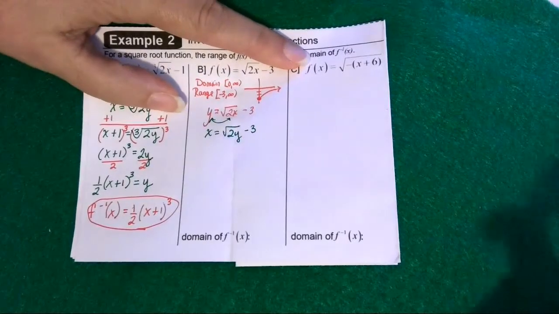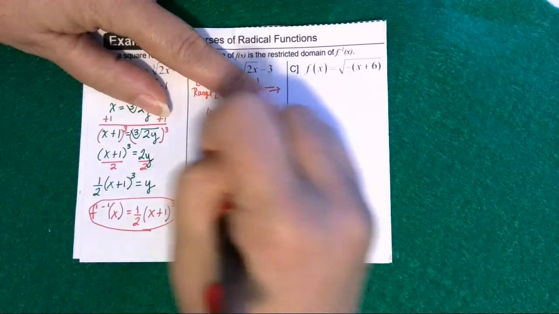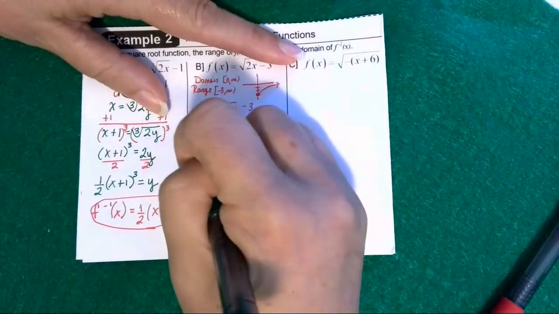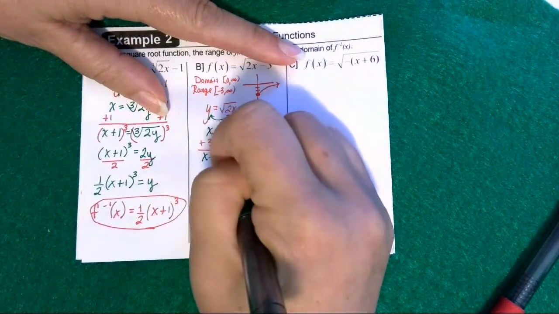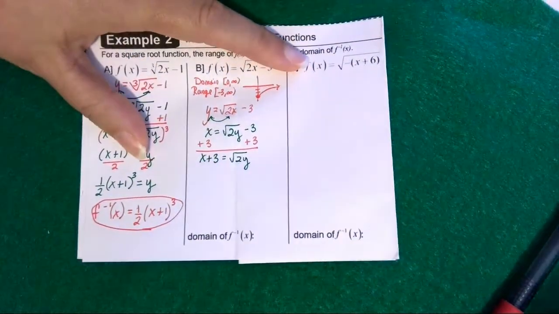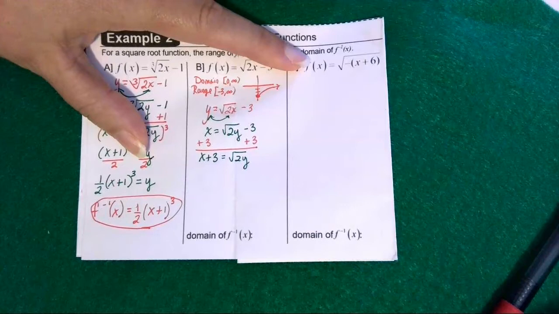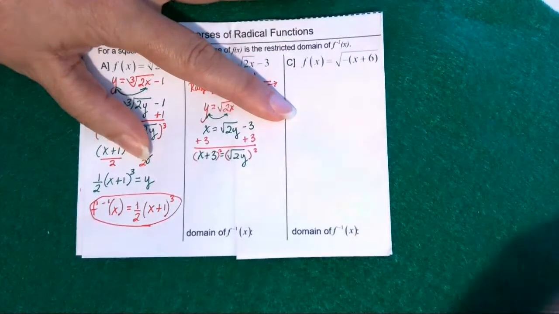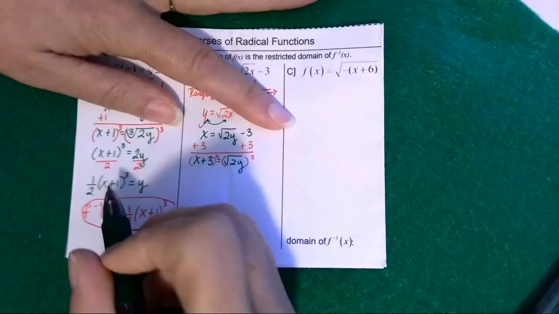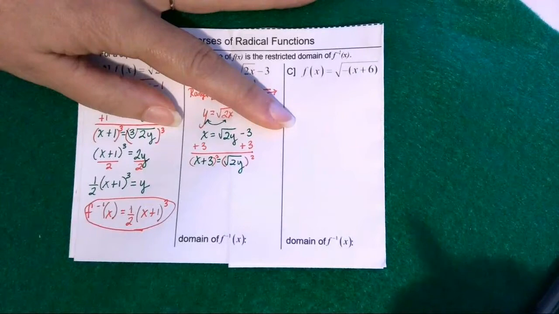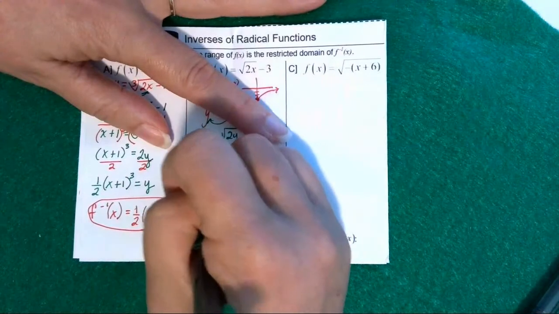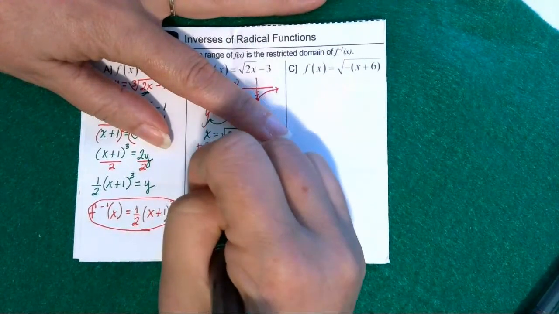Okay, now to solve for y, I'm going to add that constant of 3 to both sides, and I'll have x plus 3 is equal to the square root of the quantity 2y. And then to undo a square root, we are going to square both sides. And just like with the cube of both sides, we cannot distribute that square over the binomial, so we'll just leave it written as it is.